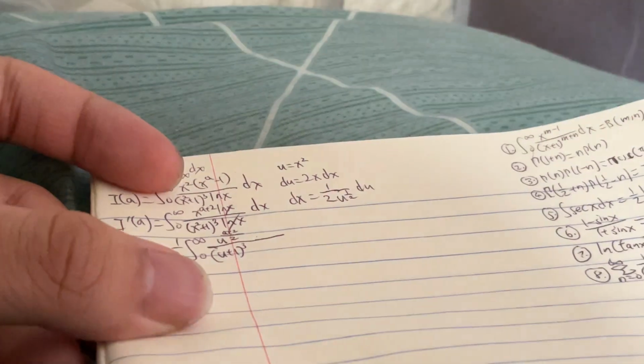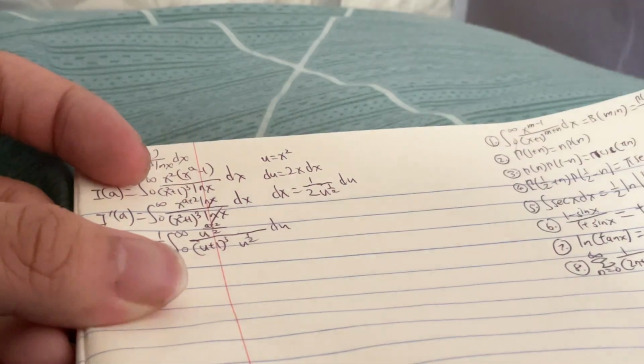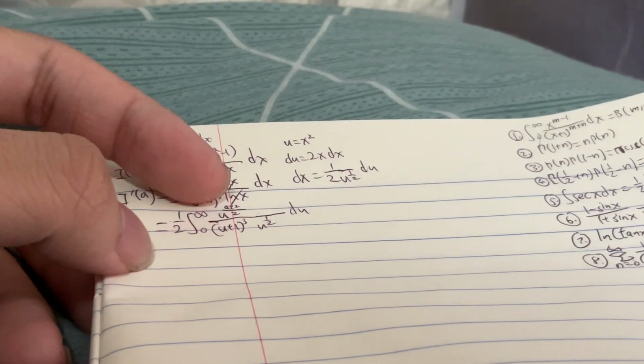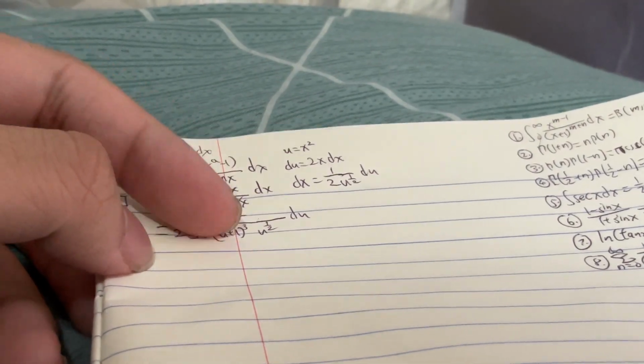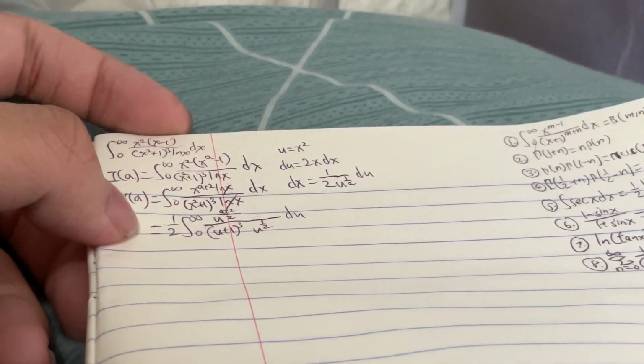And then don't forget we have a u to the power of 1/2 here, du. So I'm going to subtract the power: a plus 2 over 2 minus 1/2. So we are going to get a plus 1 over 2 on the top.